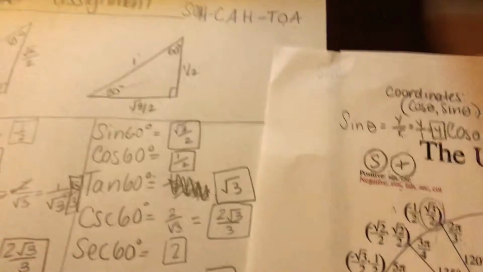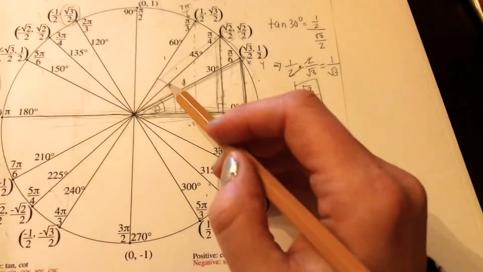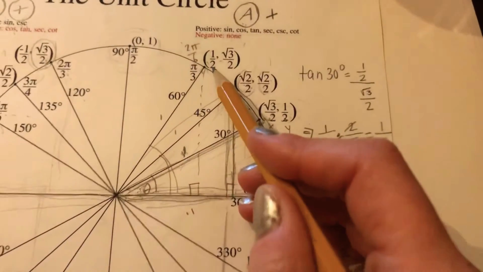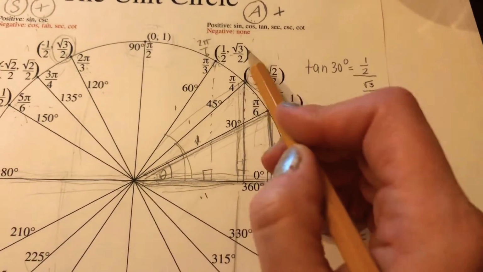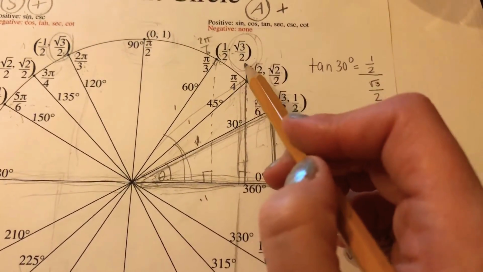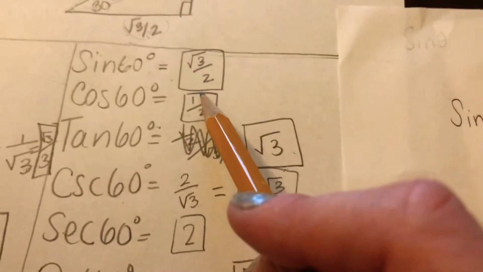But actually, I happen to have the unit circle right next to me. I could look at my unit circle and say, hey, what is the sine of 60 degrees? And I'll go into my unit circle at 60 degrees, which is right here, and the sine is our y, and you'll get radical 3 over 2, which we got, radical 3 over 2.